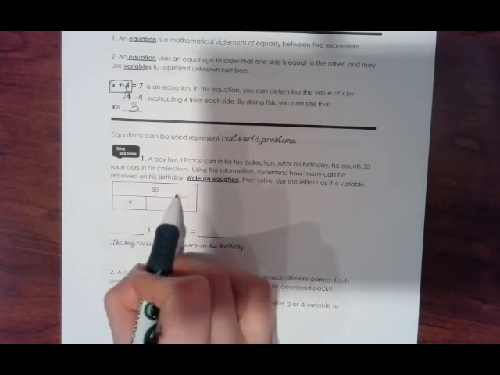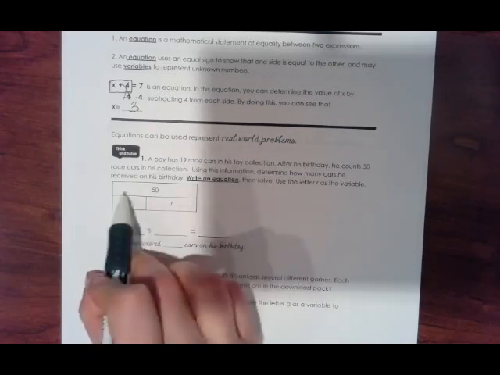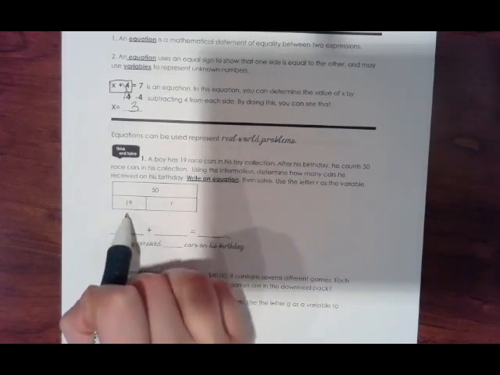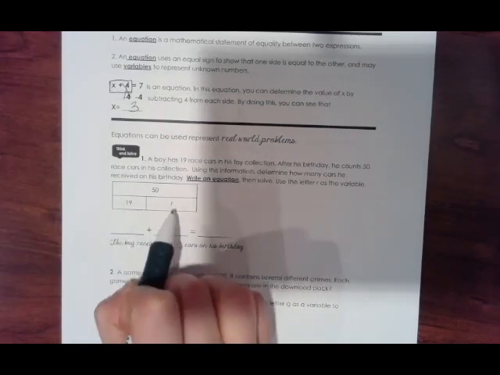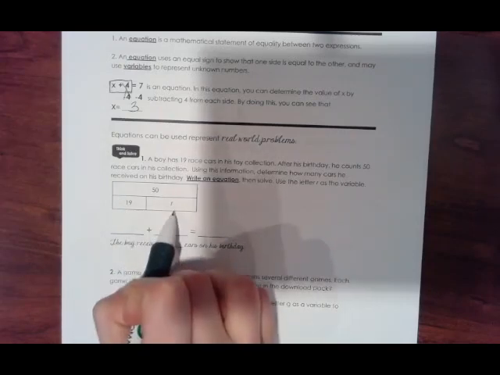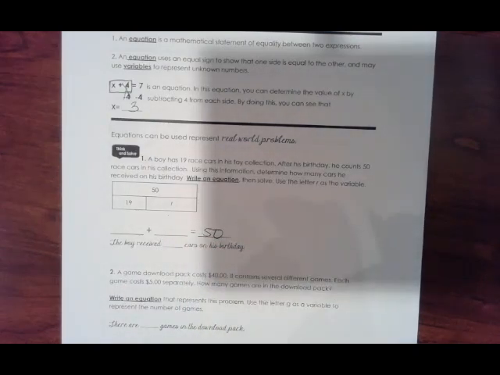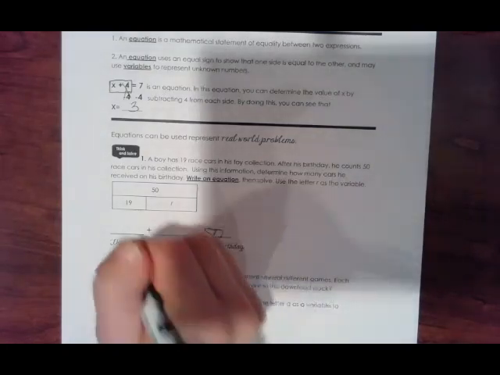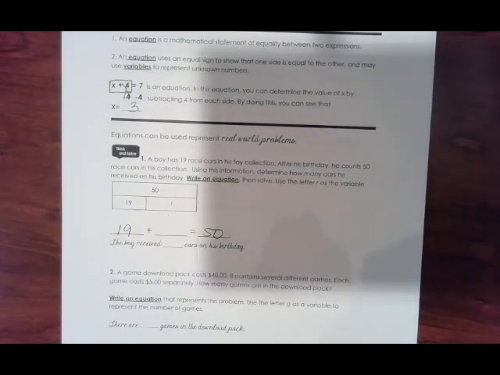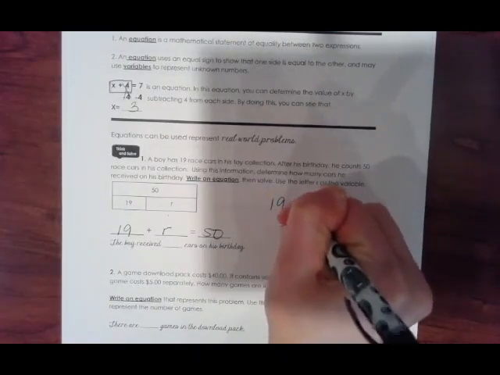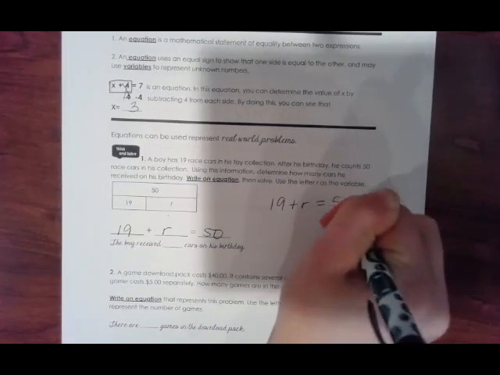So again, 50 is the total amount of cars. That's why this bar is expanding both parts of this equation. He had 19 cars to begin with, and he got a certain amount of cars on his birthday, but we don't know that amount yet. So what I'm going to do is 50 is total. I'm going to write 50 there because that's the total. I know he had 19 to start with, and we added more of whatever he got on his birthday. So to solve this, I'm going to rewrite it over here so I can show my work. 19 plus r equals 50.